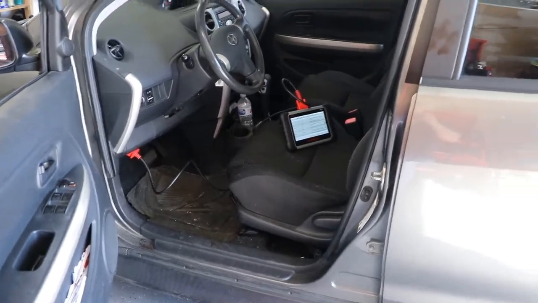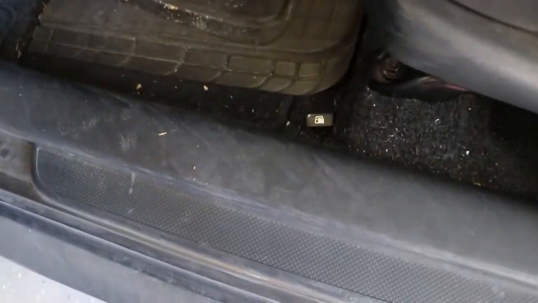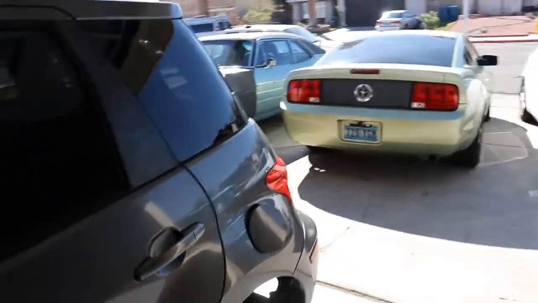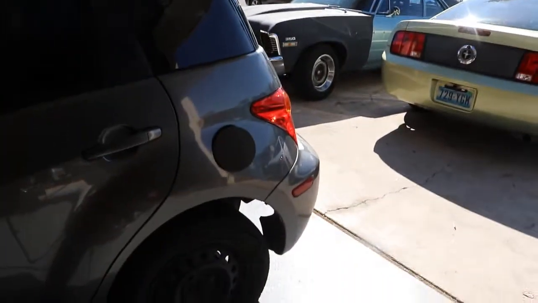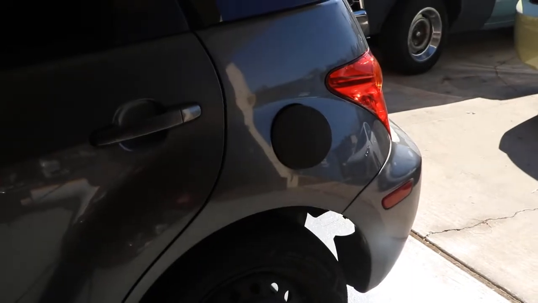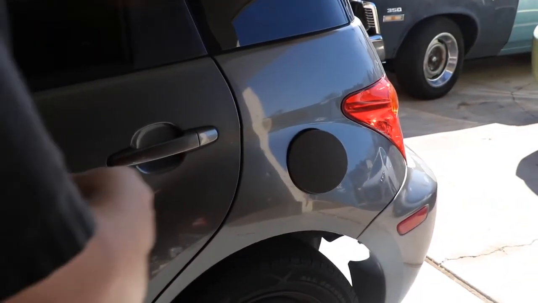Now guys, on this vehicle specifically, here's how to access the gas tank. If you own the car, you know the car. Down here by the seat, there's a little picture of a gas tank. You're going to just pull that, and that will release the gas cap door here. Once it's released, you can head over to the tank, take the gas cap out, and inspect it to make sure it's in good condition.